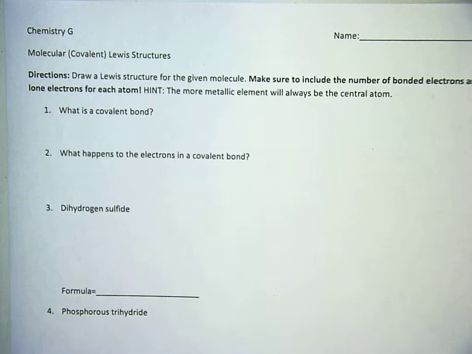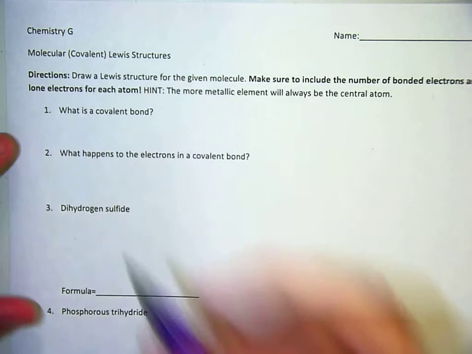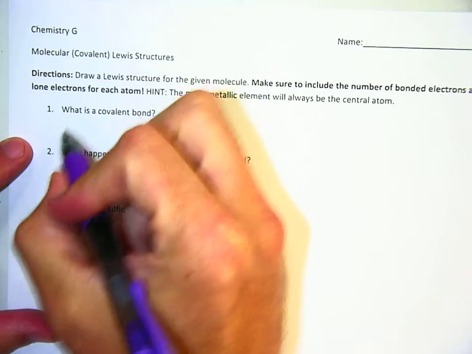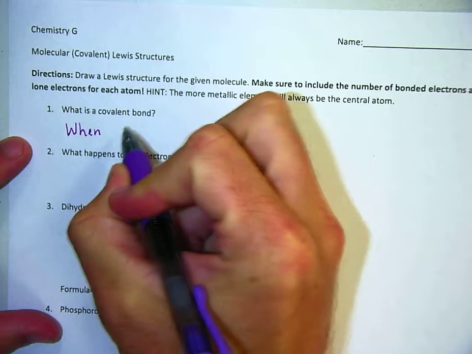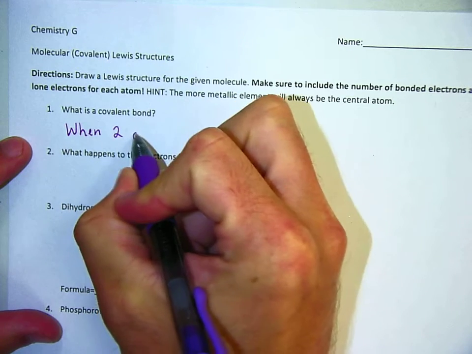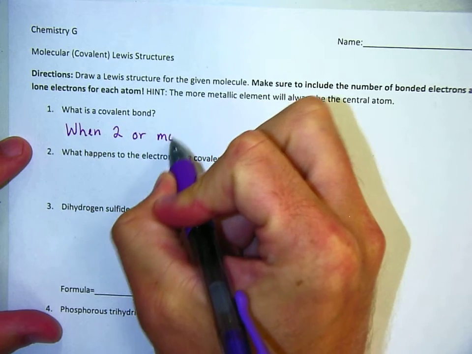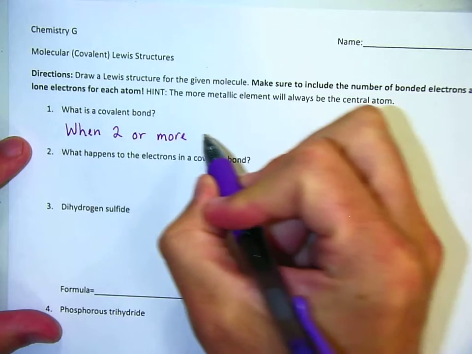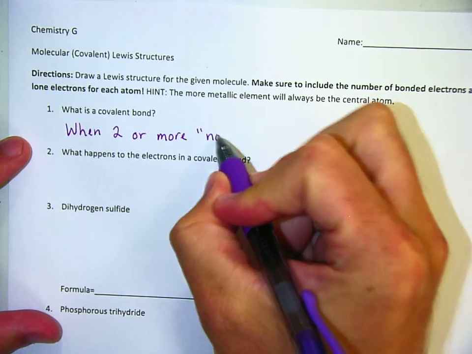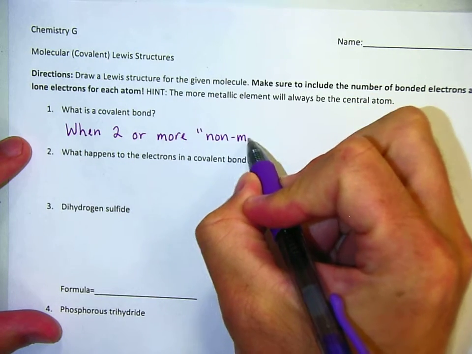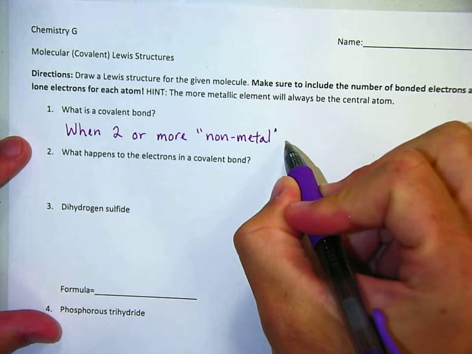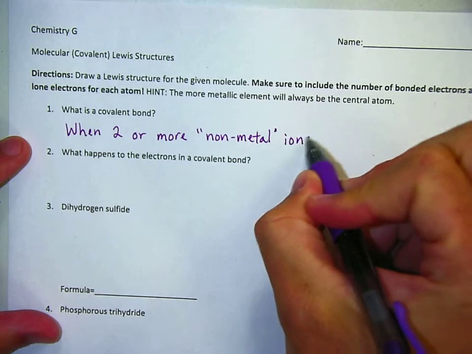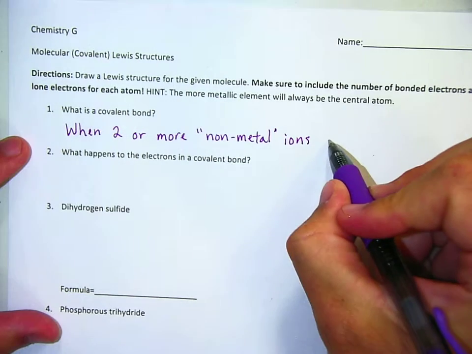what is a covalent bond? Well, we know that's when two or more nonmetal ions chemically combine. So we'll go ahead and write that in. So this is when two or more nonmetal ions chemically combine.